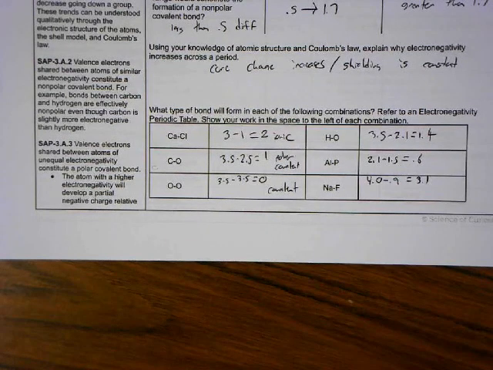I remember when we were in this chapter, we would find electronegativities of different compounds, and then we would test them. We're not going to have to do that on the test. No, you're going to have to do that.